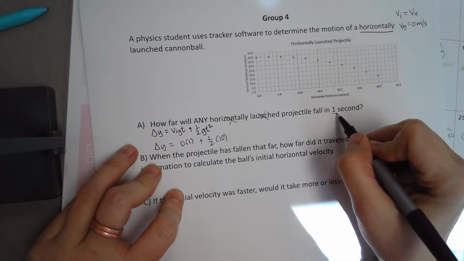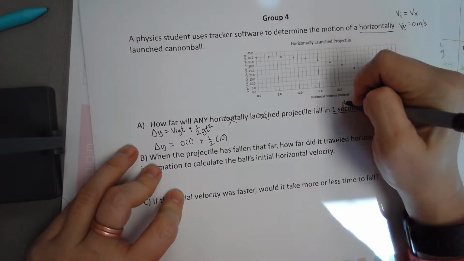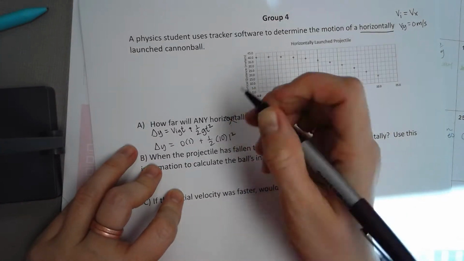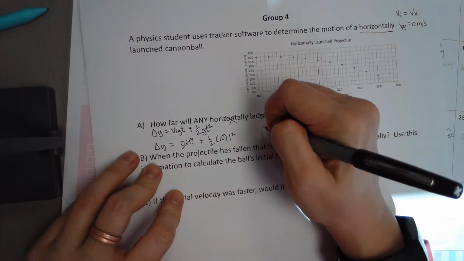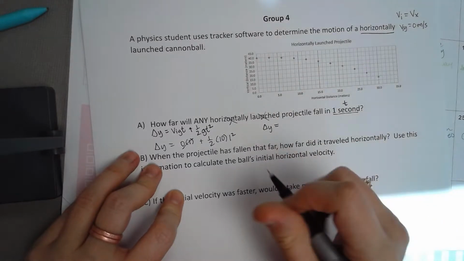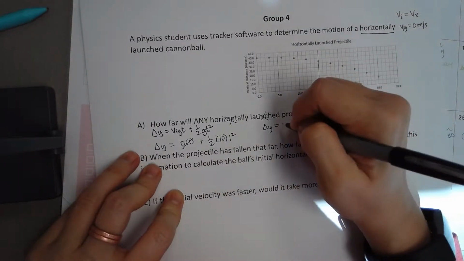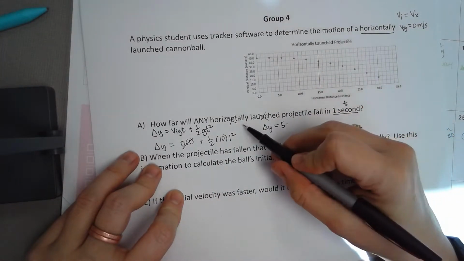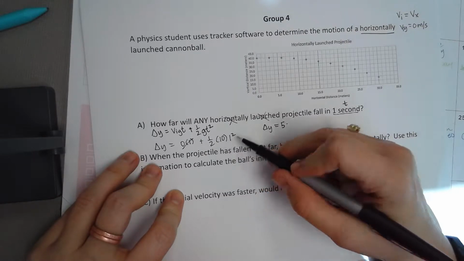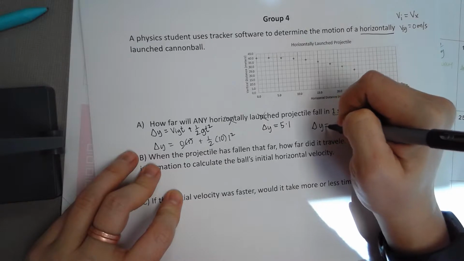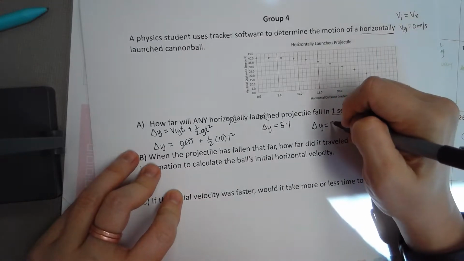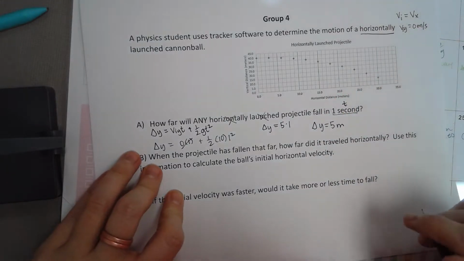Our time is 1 second, times 1 squared. Okay, so 0 times 1 is 0, so that just goes away. So delta y equals 1/2 times 10 is 5, 1 squared is 1, and so in 1 second, any object that is in free fall will fall 5 meters down.